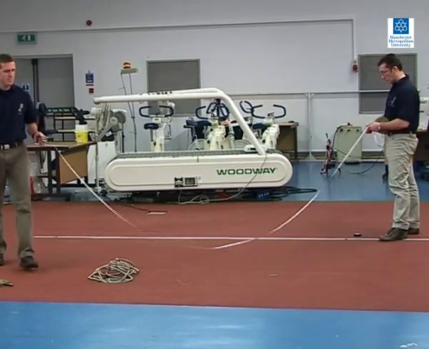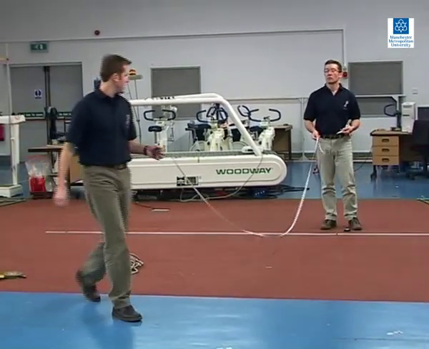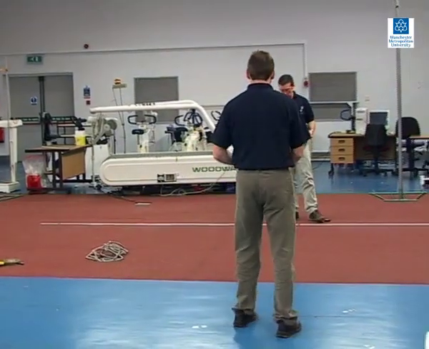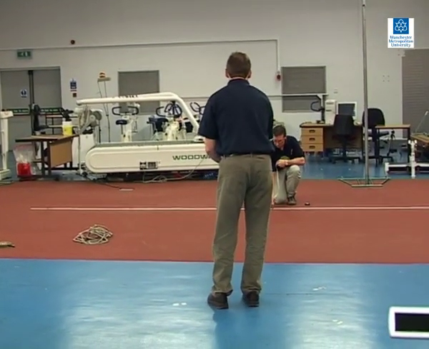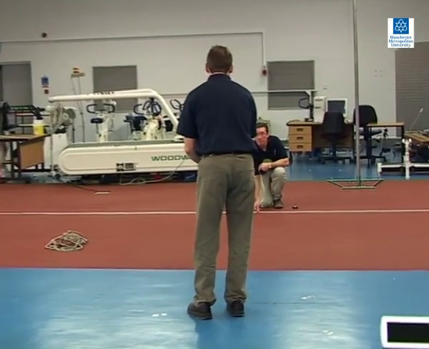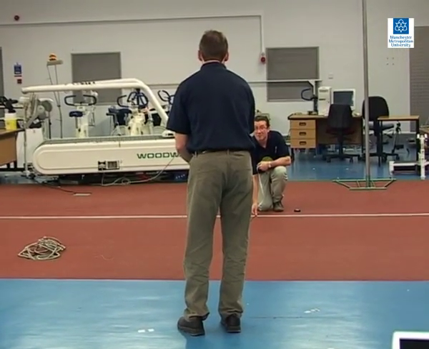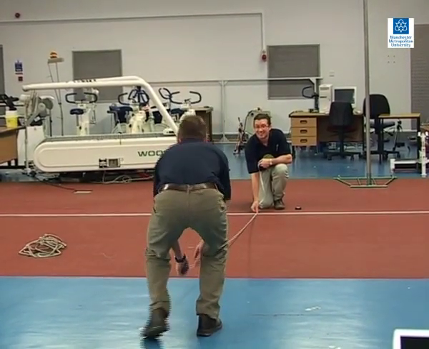The next step is to mark the 4-meter line that will be perpendicular to the plane of motion. This line extends from the end of the 3-meter line and should be marked at approximately 90 degrees to this line.